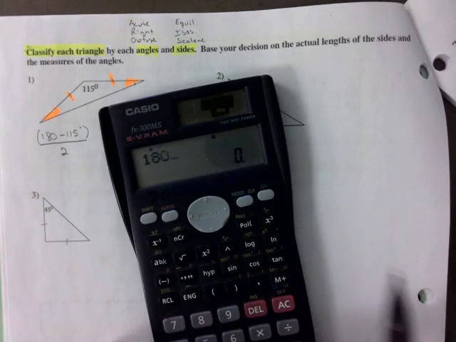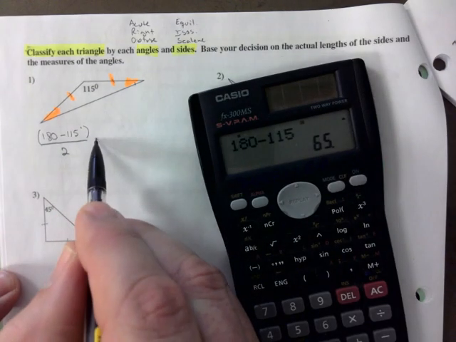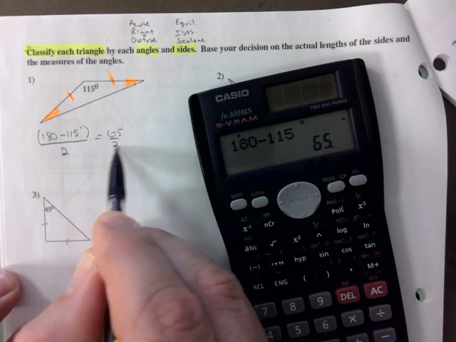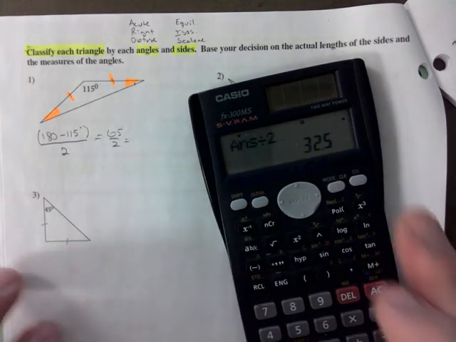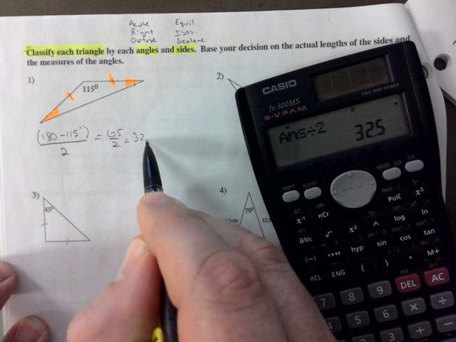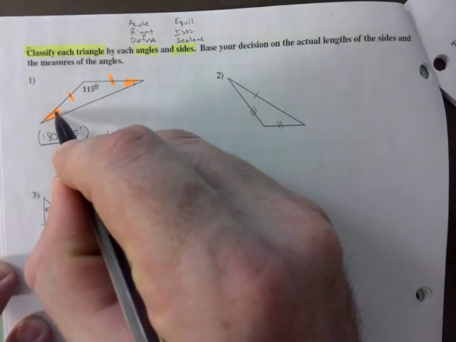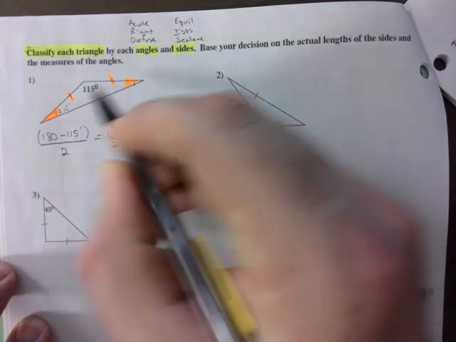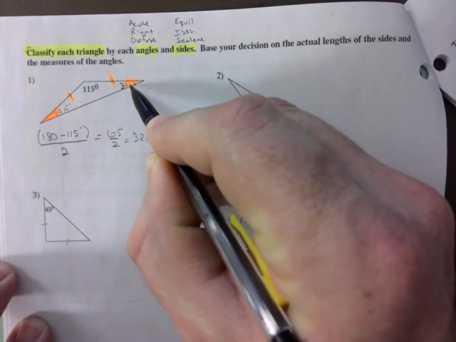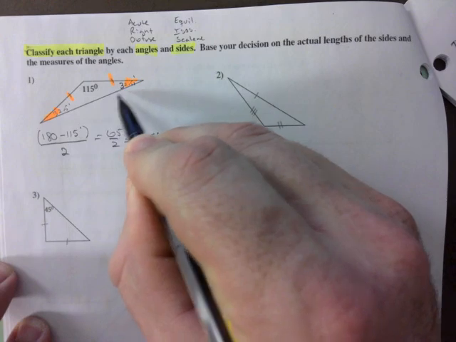So 180 minus 115 is 65, and 65 divided by 2 is 32.5. Now in this particular case, it doesn't make a whole lot of difference, but we know that this is 32.5 and this is 32.5 here. They're both 32.5.